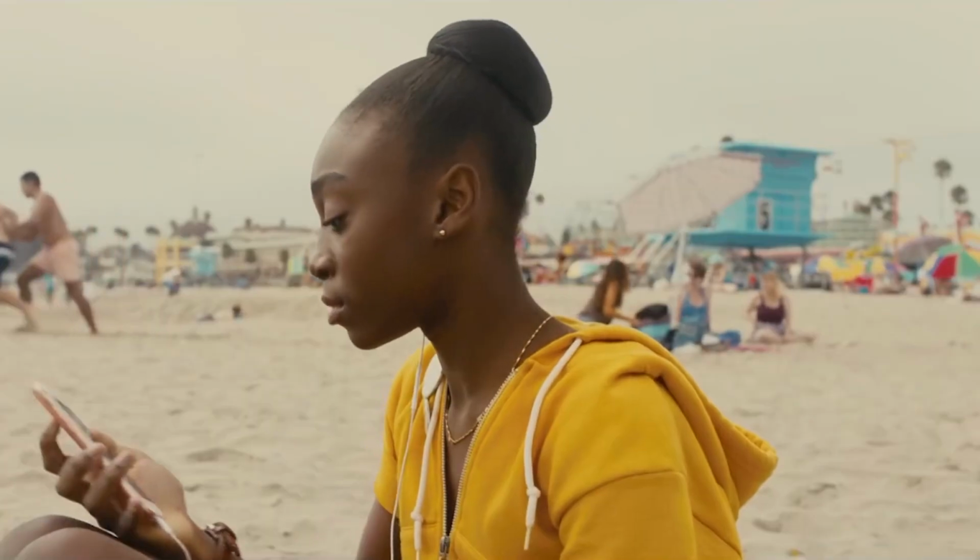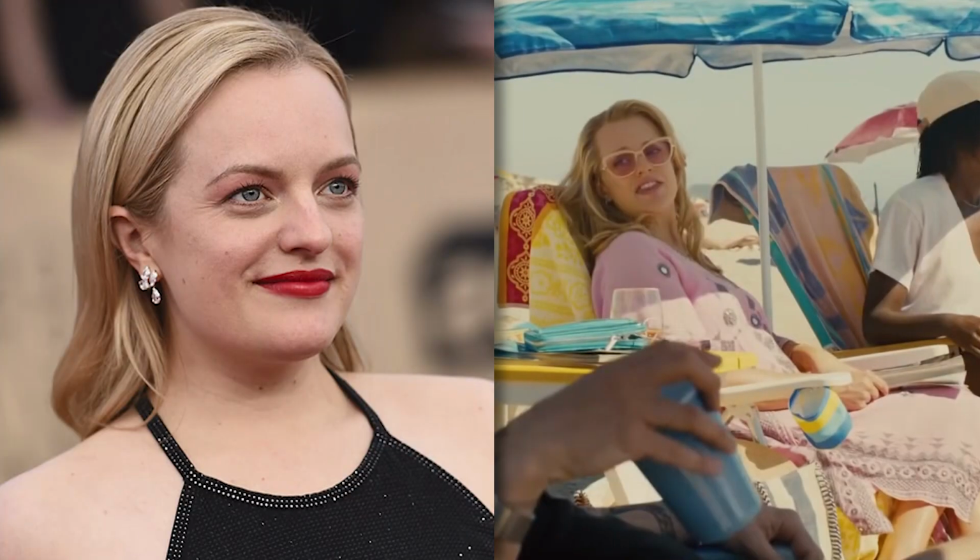And then we meet the Tyler family with Josh, Tim Heidecker, Kitty, Elizabeth Moss, and their twin daughters, Becca and Lindsay, played by Callie and Noelle Sheldon.